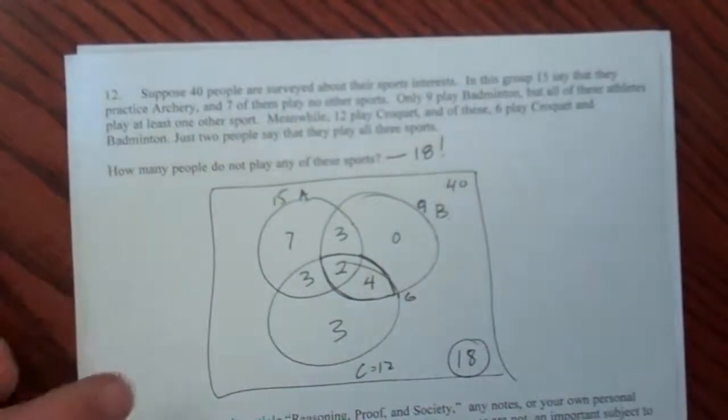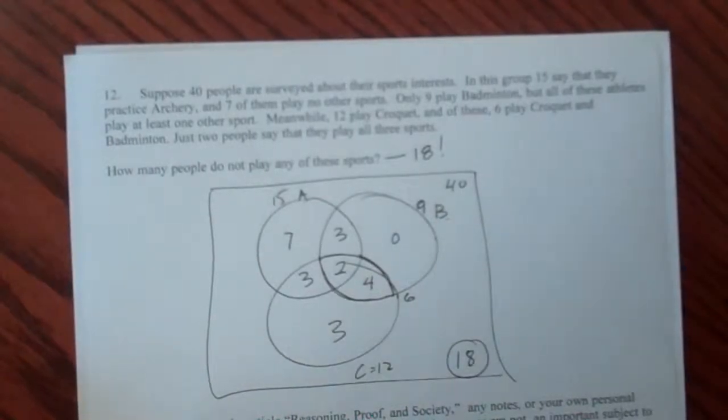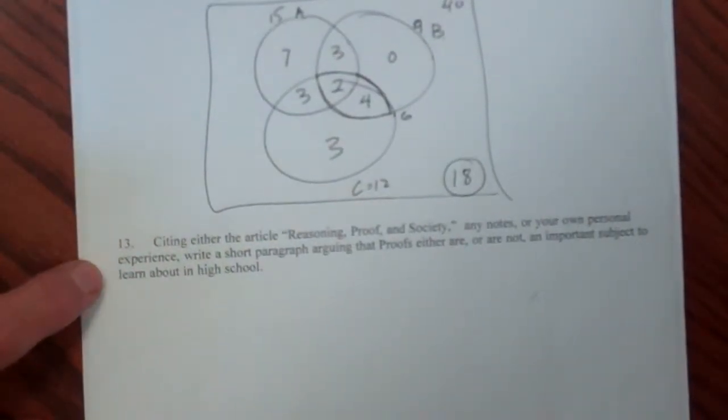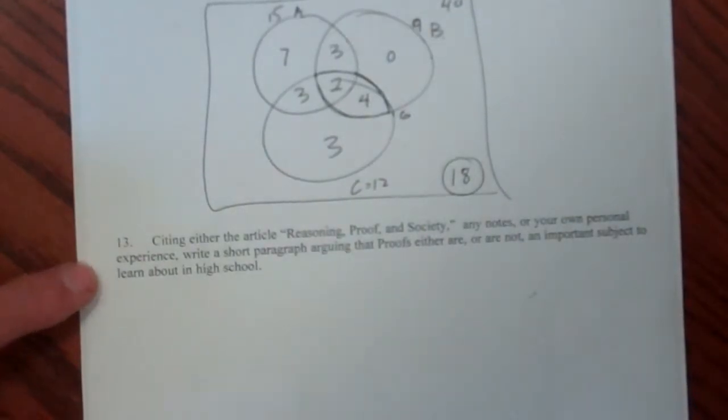There we go. This one, I would suggest that you just look at that reading, think about what we did in class, and I'll write down some answers now, but I won't go over it on video. Thanks.